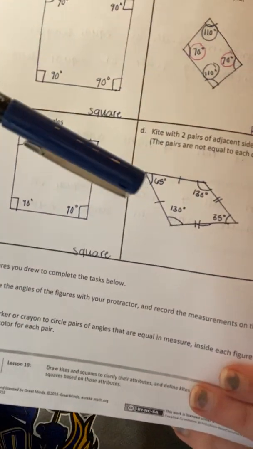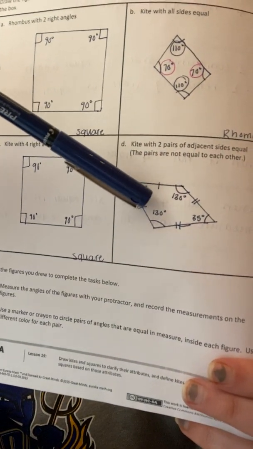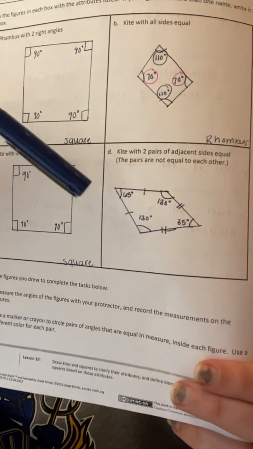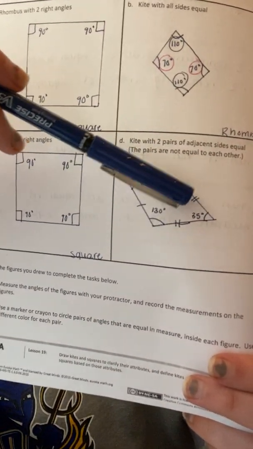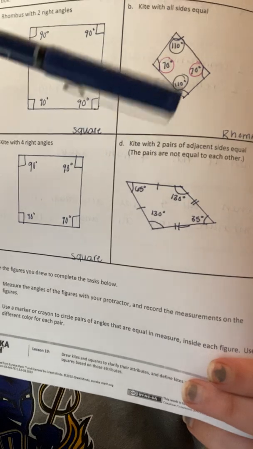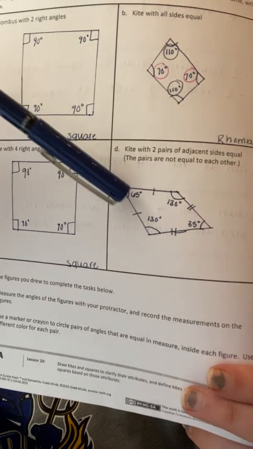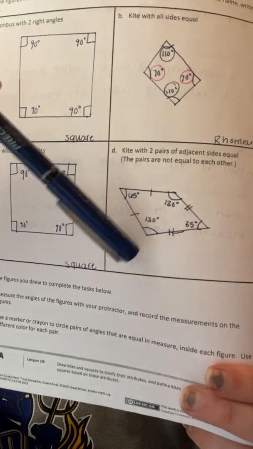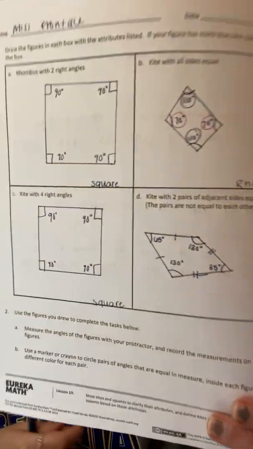And then for D, it says a kite with 2 pairs of adjacent sides equal. And then it says the pairs are not equal to each other. So right here we have a kite, and then we have 65 degrees right here, and then 35 down here. So those 2 are not equal. However, these 2 are. These 2 are both 130 degrees. And then we have our lines that we wrote right here that stand for equal. So we have these 2 which are not equal, and then these 2 which are opposites and are equal. So that was this. It wasn't too bad.